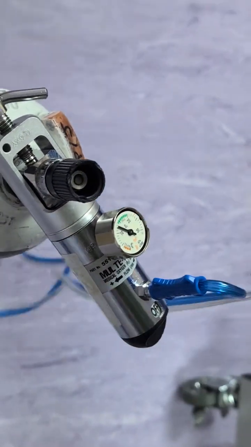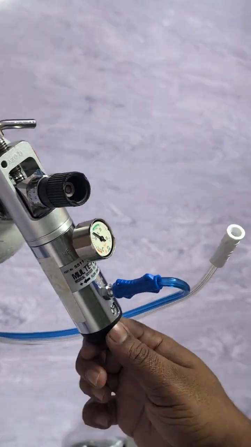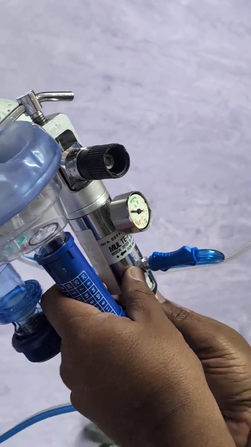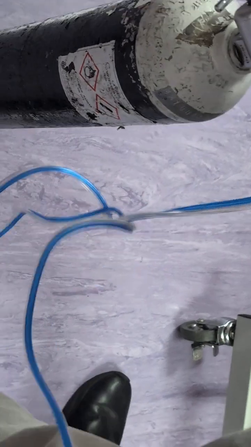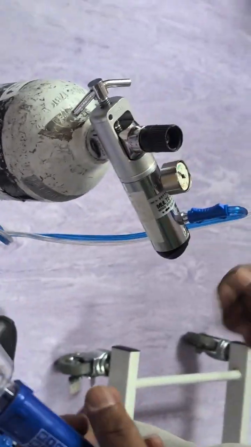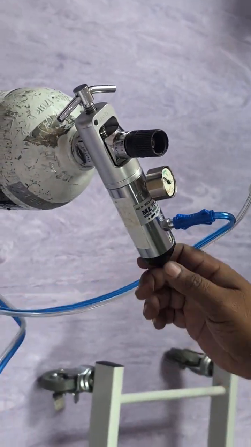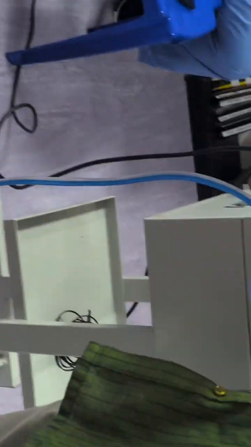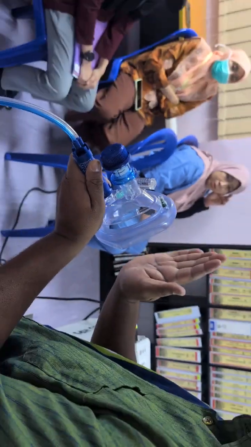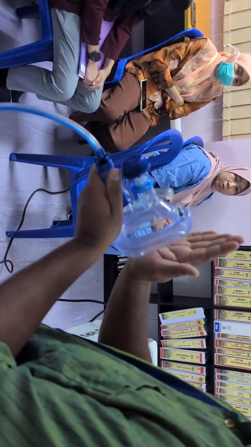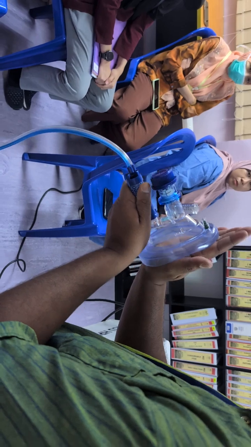Now, when we put this in, I don't have a 7. I have a 6 and an 8 here, so I'm going to put an 8. When I put an 8, you guys see the manometer. The PEEP I've left at 5. When the patient breathes, you see the manometer going up and down. This is the actual PEEP which the patient is getting.